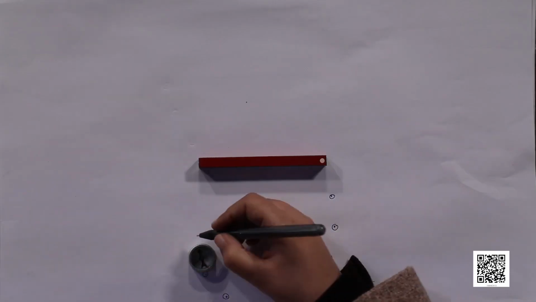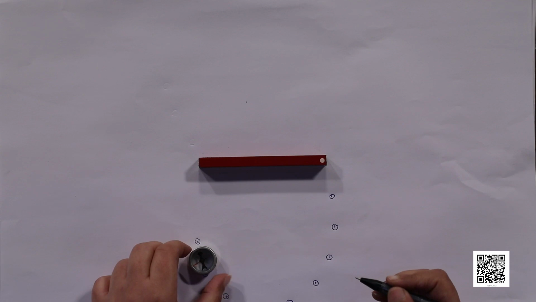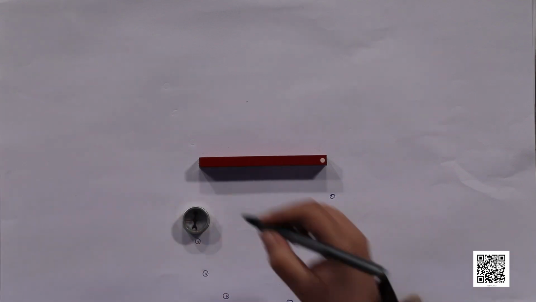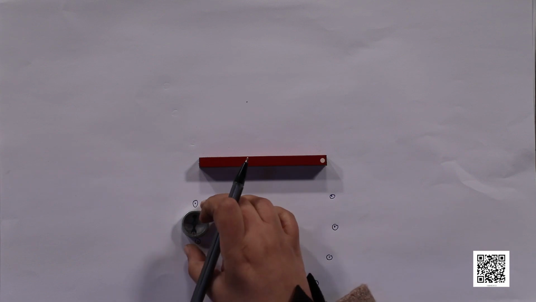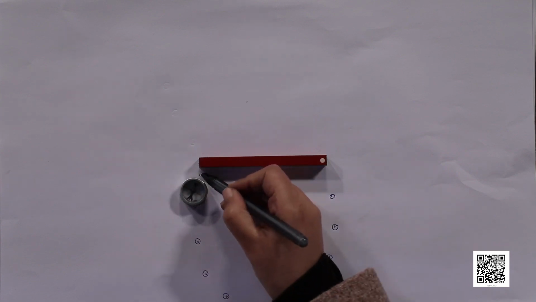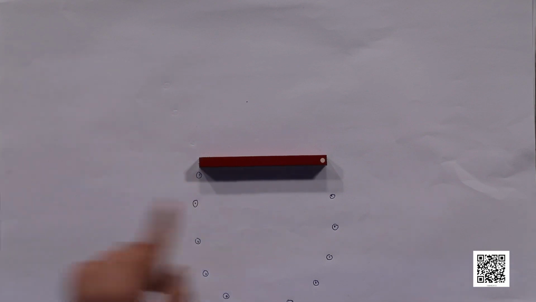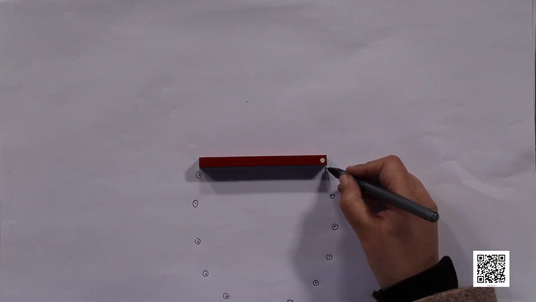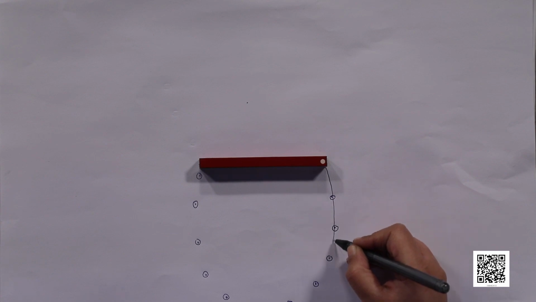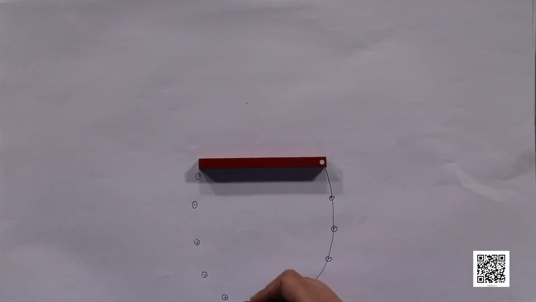I repeat the steps. You can see how the magnetic compass needle has changed its direction slightly. I get one more point. Again, the magnetic compass needle has tilted to give me another point. Repeating, I get a pattern on the sheet of paper, and if I join all the points, I am getting a smooth curve.